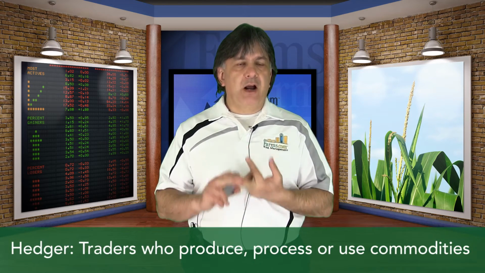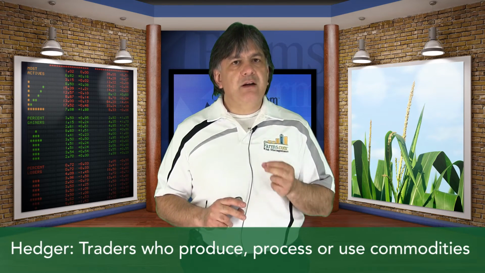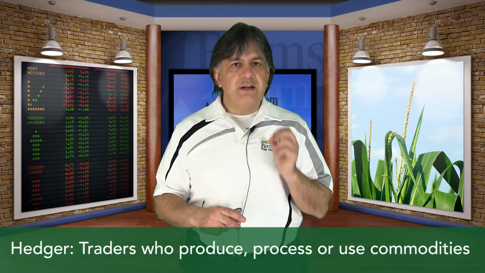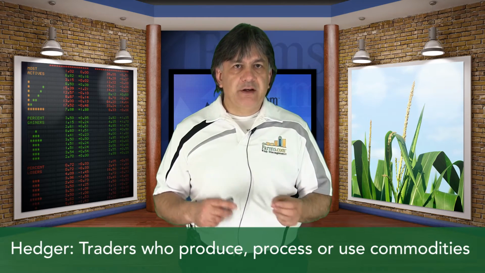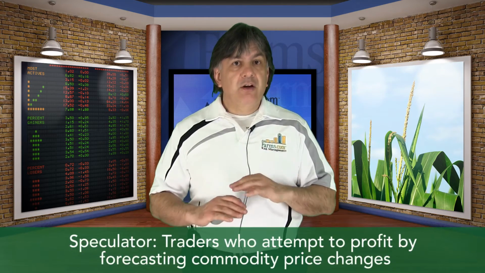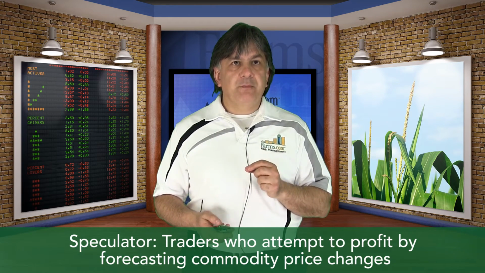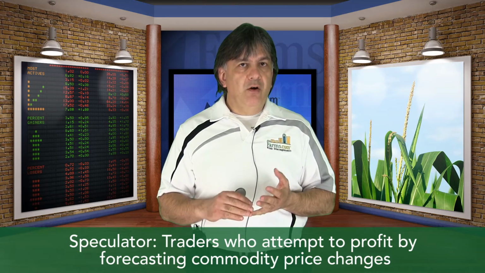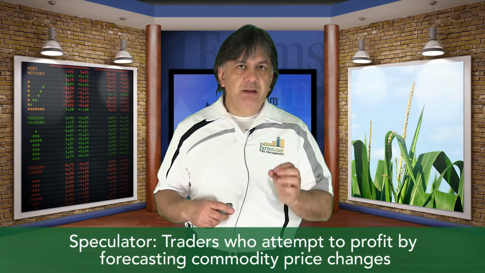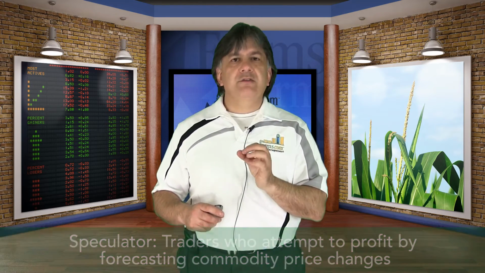Traders of commodity futures include hedgers and speculators. Hedgers are the guys who produce, process, or use commodities and want to reduce their price risk or establish prices for commodities they will trade in the future. Speculators attempt to profit by forecasting price changes. If speculators believe prices will fall, they would initiate a position by obligating to deliver in the future. In other words, the speculator could sell, be short, if they believe prices will fall.